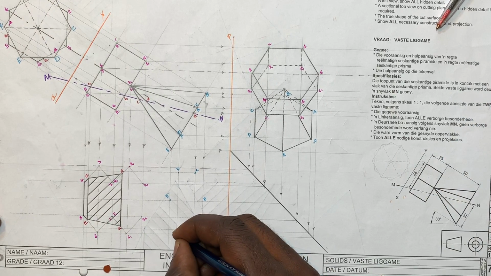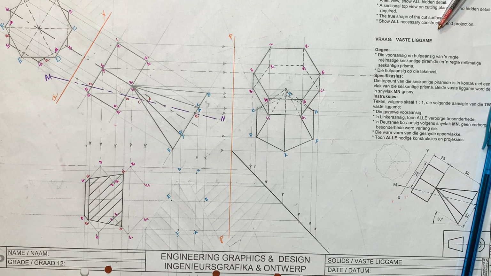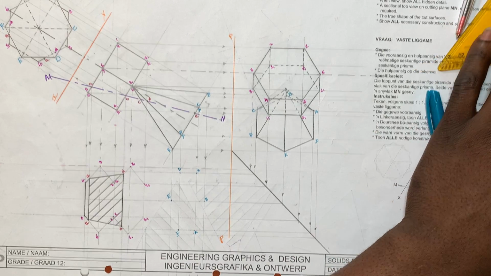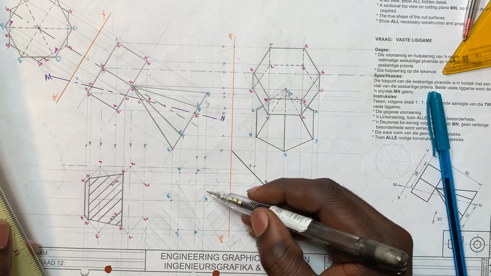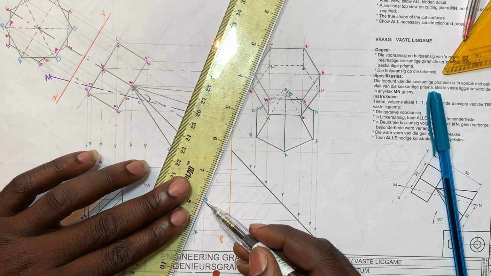So that's going to be my point F, A1. Now you have to join them using faint lines. Let's start from A to B, I'll draw it faint.